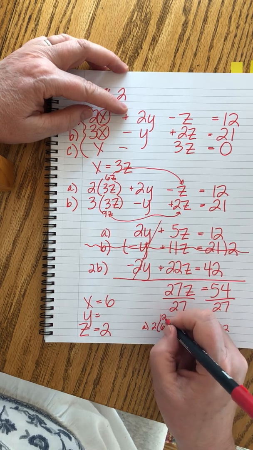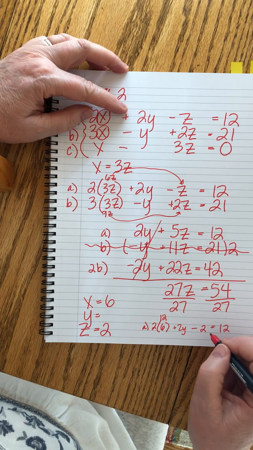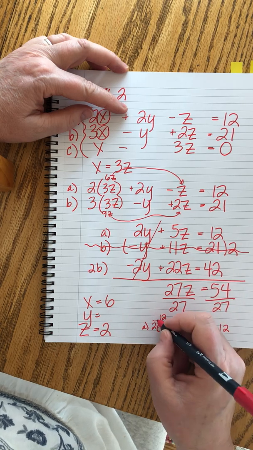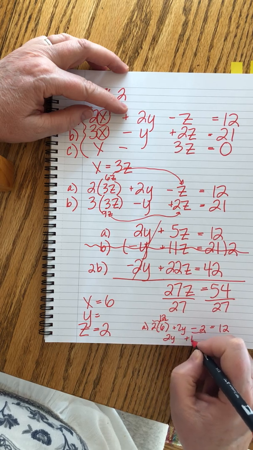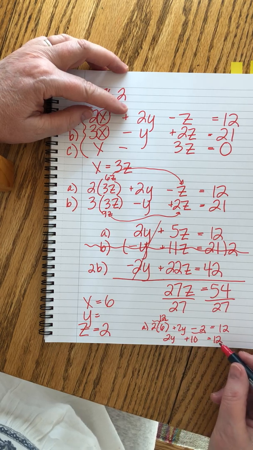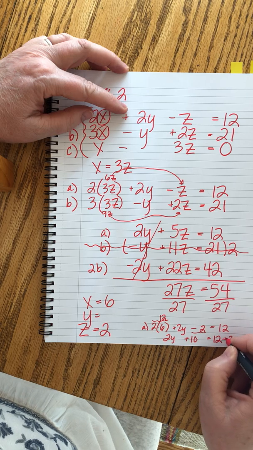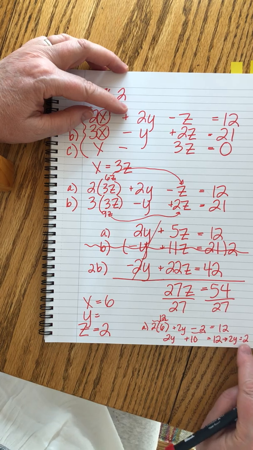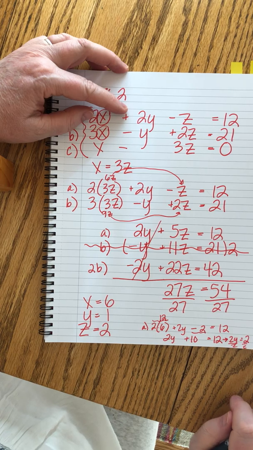So this is 12. I combine it with this to get 2y plus 10 equals 12. I subtract 10 from both sides and I get 2y equals 2. I did that in my head because I'm running out of space really quickly. So 2y equals 2, divide both sides by 2, y equals 1.